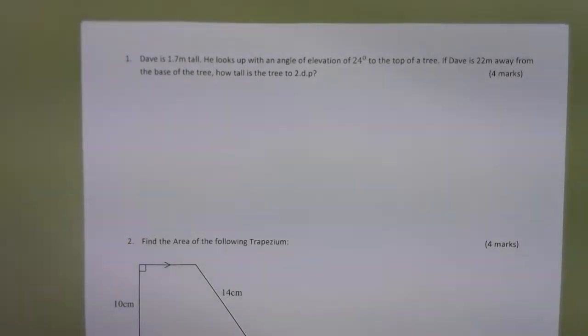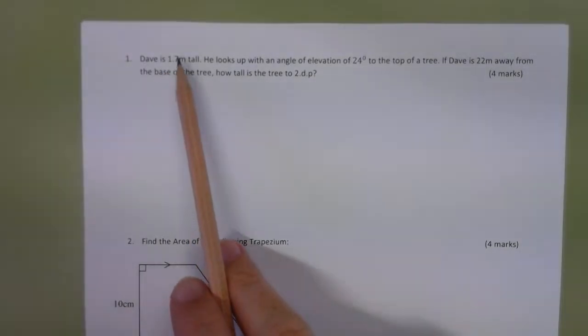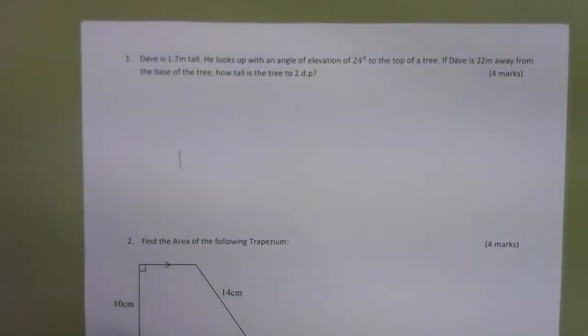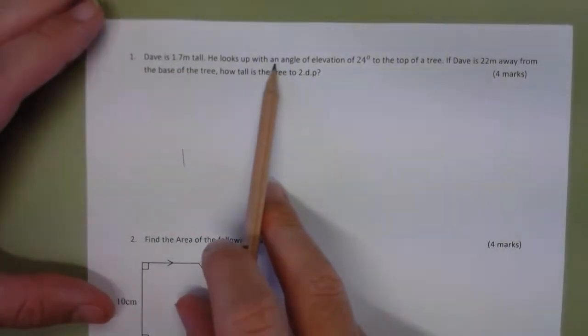Okay, so we've looked at Pythagoras and trigonometry, and this week we're really learning to apply these in different situations. So let's have a look at number one. Dave is 1.7 metres tall. There's Dave. He looks up with an angle of elevation.